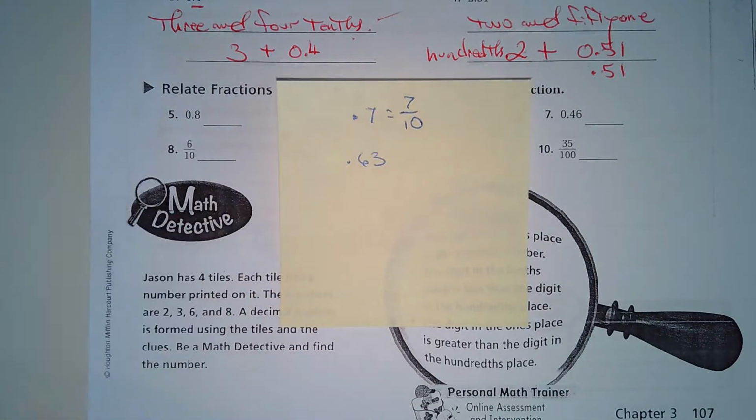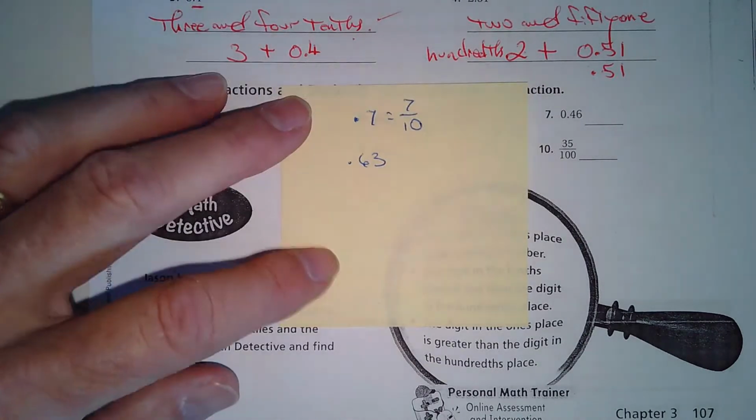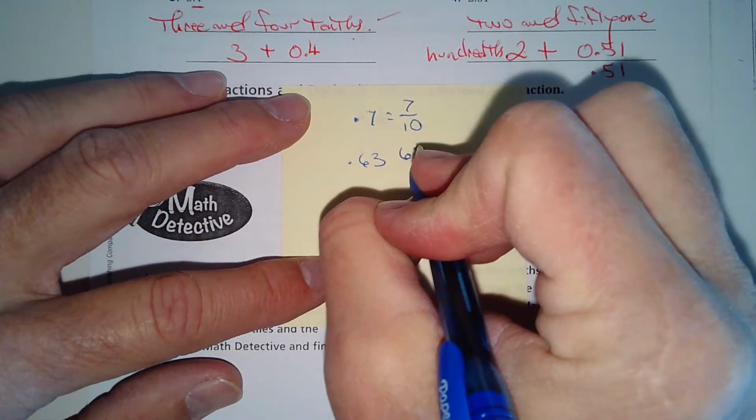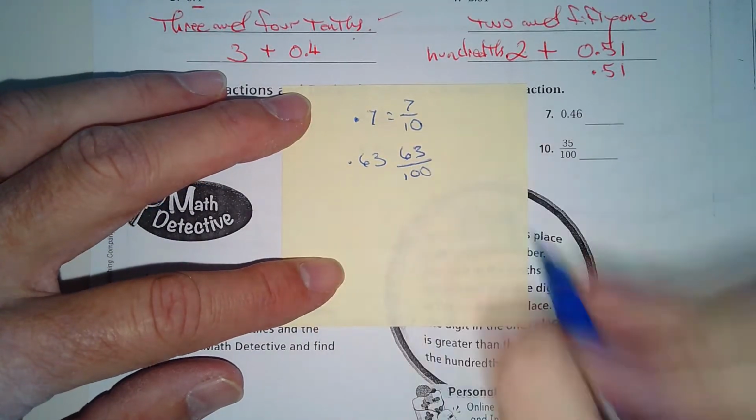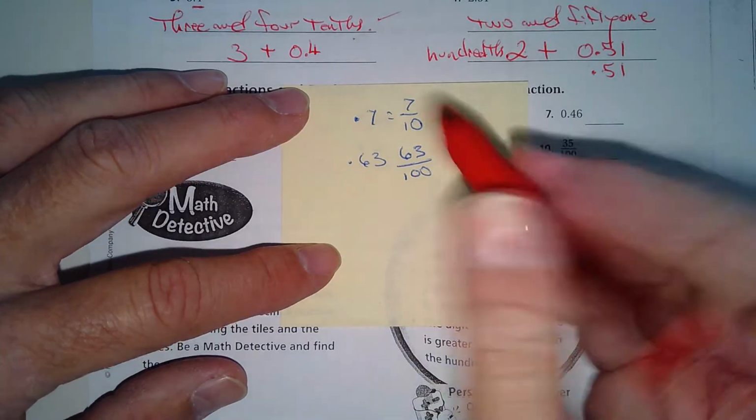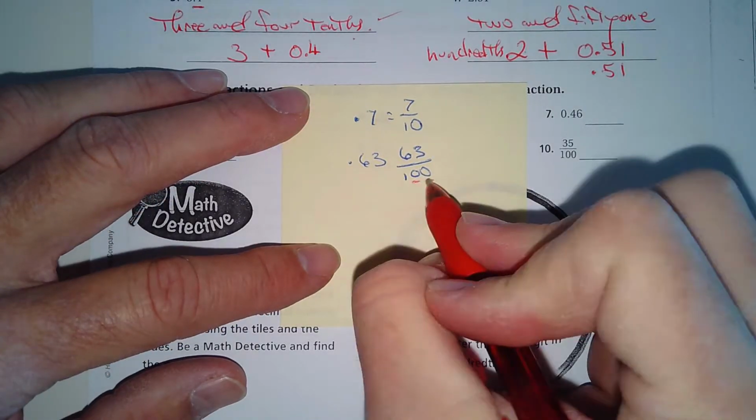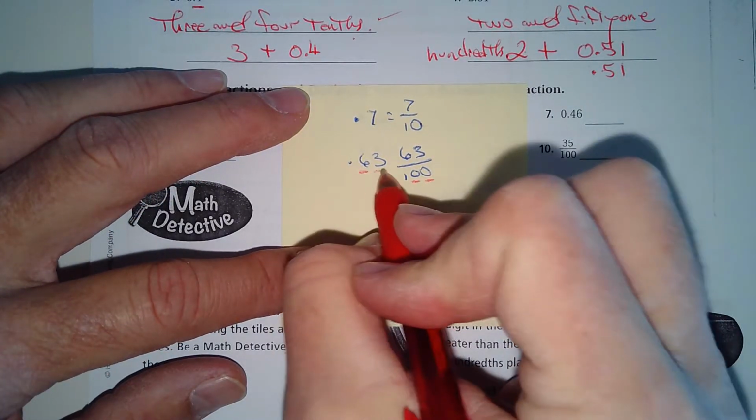How could I turn that into a fraction? Yes. 63 over 100. Now, how many zeros do you see here? We've got 2 zeros. We have 2 digits.